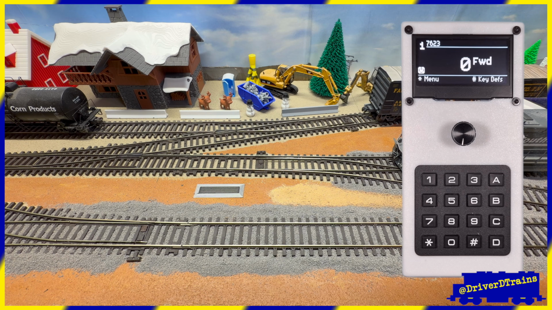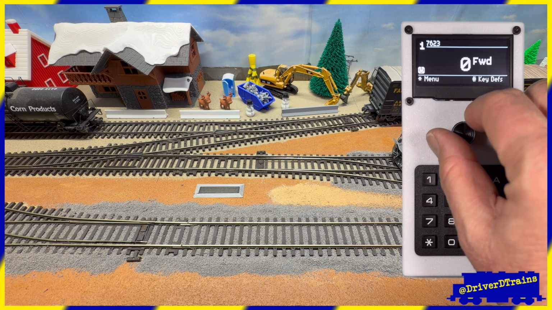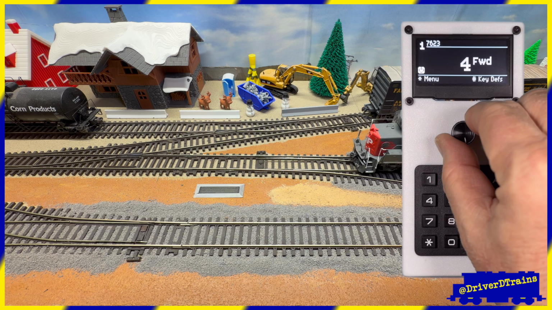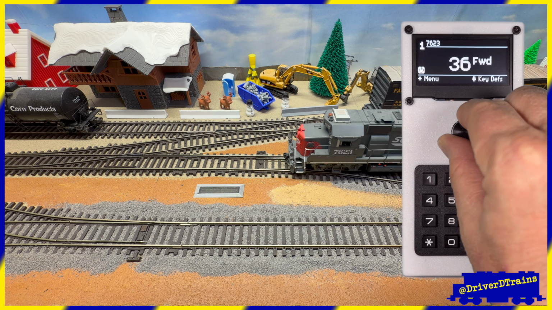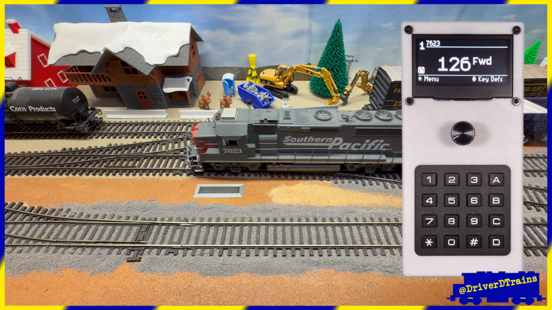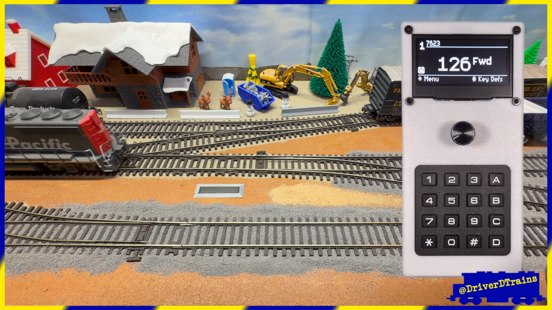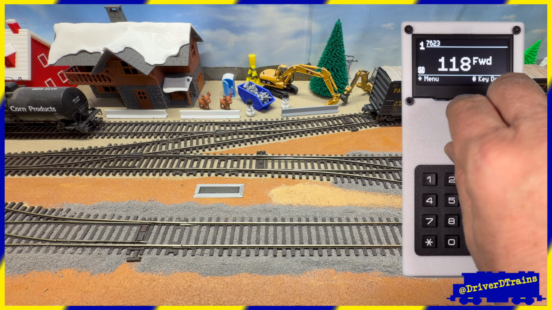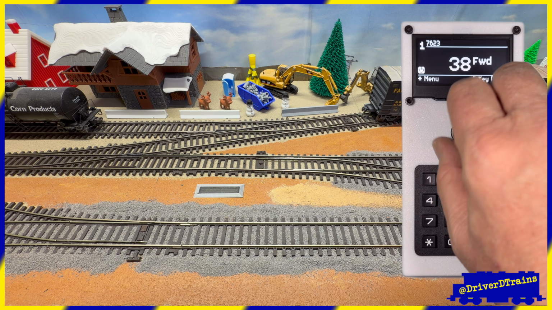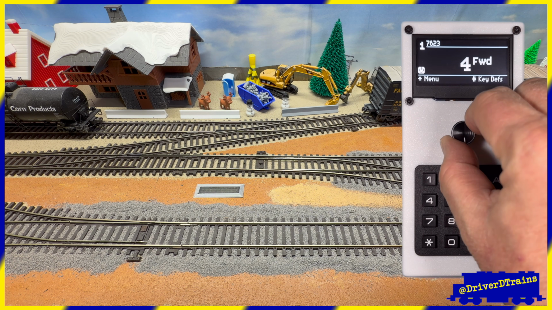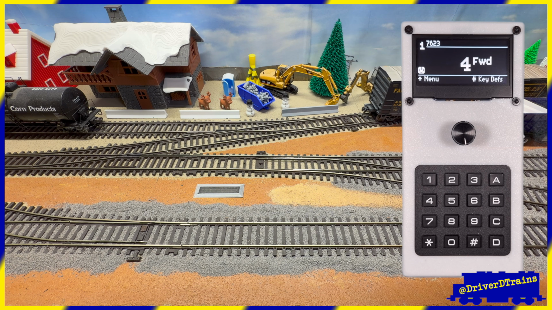By default, the WiTController software is configured so that if we turn the encoder knob anti- or counterclockwise, the speed will increase by 4 speed steps, up to a maximum of speed step 126. If we turn the encoder knob clockwise, the speed will decrease by 4 speed steps until we reach speed step 0 and our locomotive stops or comes to an idle. The current speed will show in large numbers in the middle of the OLED display.